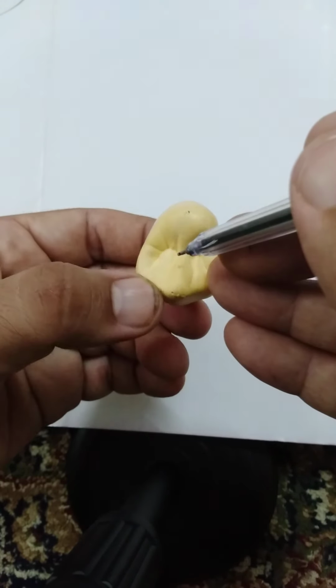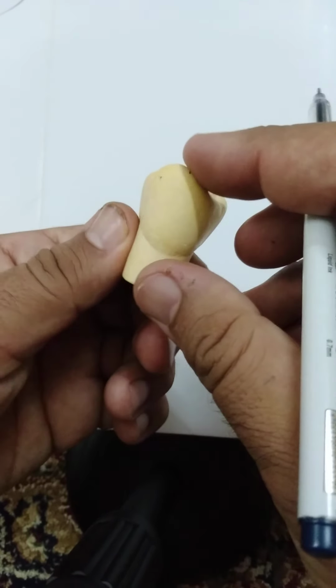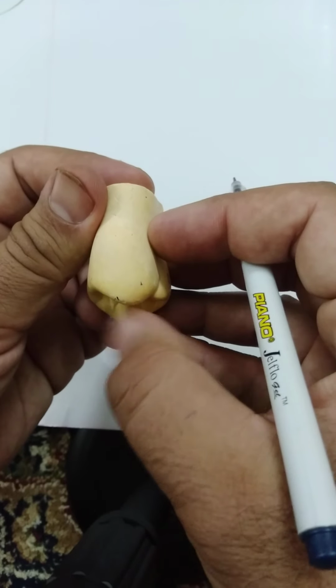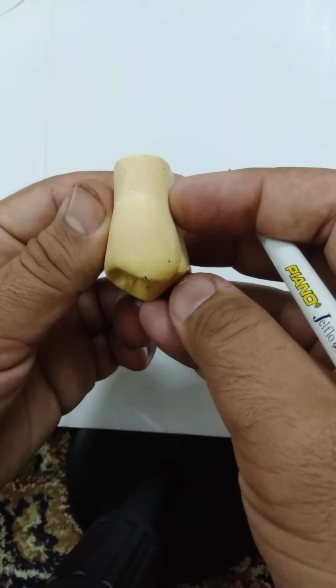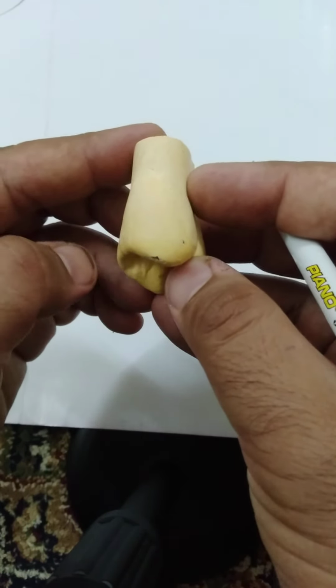It is offset towards the mesial. You can see here it is offsetting towards the mesial. The cusp tip is offset towards the mesial. The mesial occlusal slope is shorter than the distal occlusal slope, which is longer.